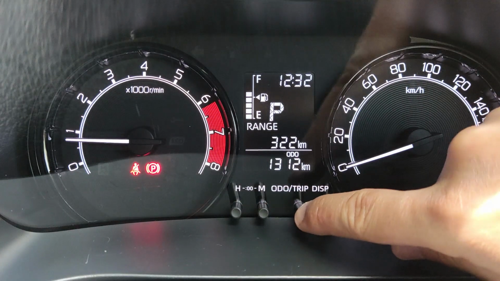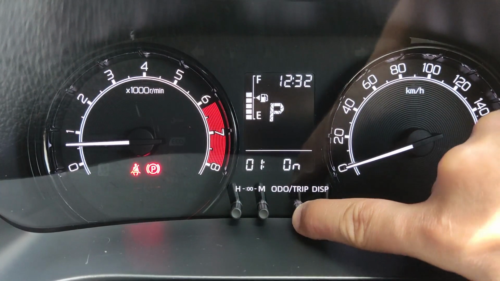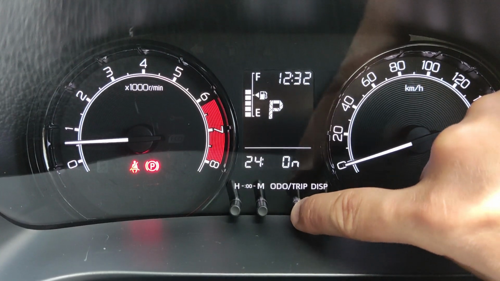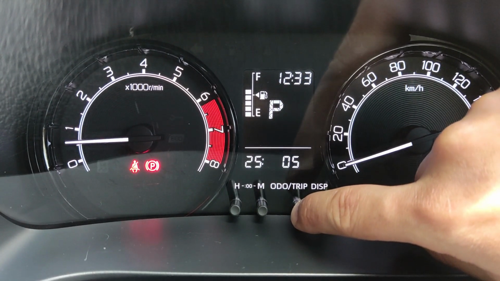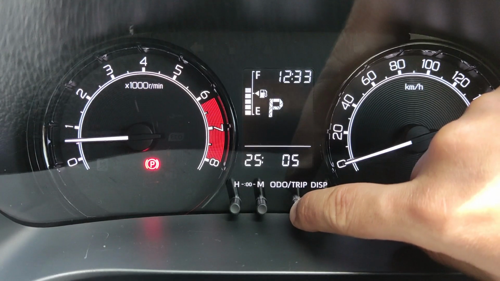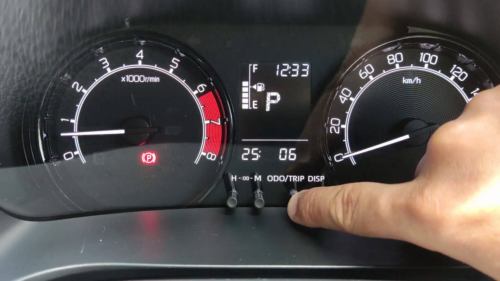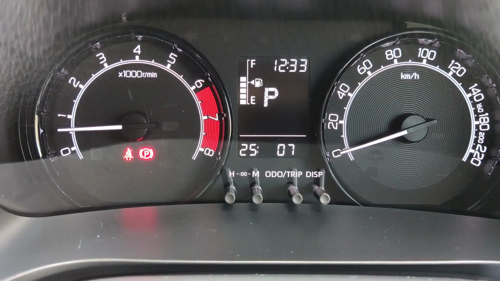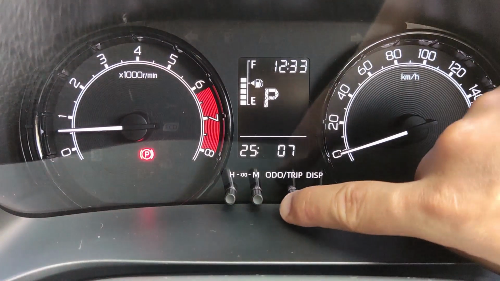Next setting will be 25. 25 and 26 come hand in hand. 25 is answer back volume. This one configures how loud you want the car to beep when you lock and unlock the car, which you can hear from the outside.